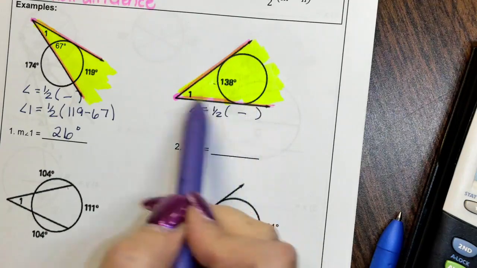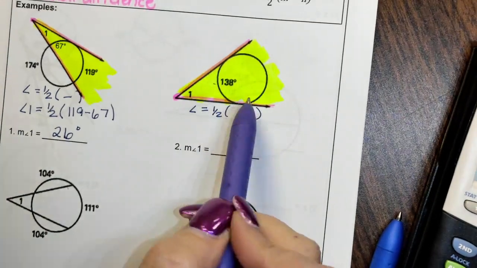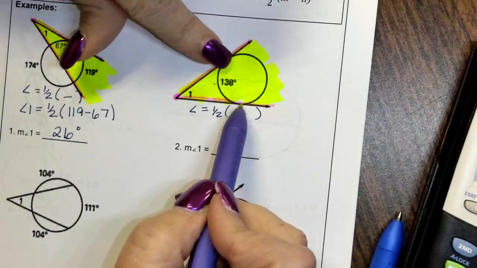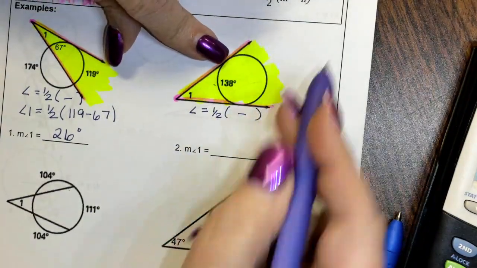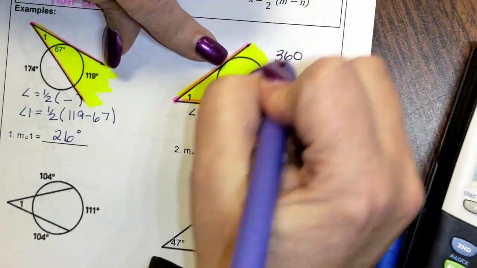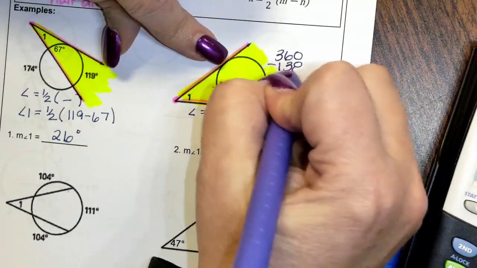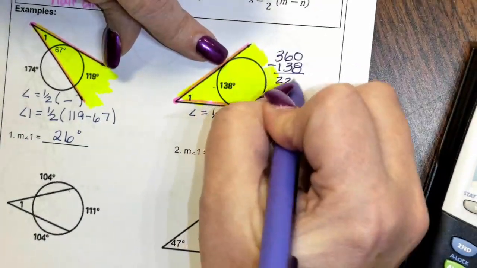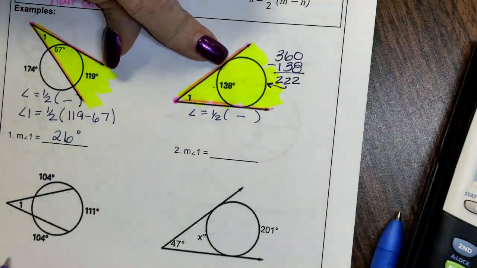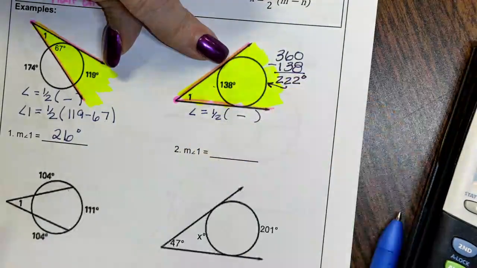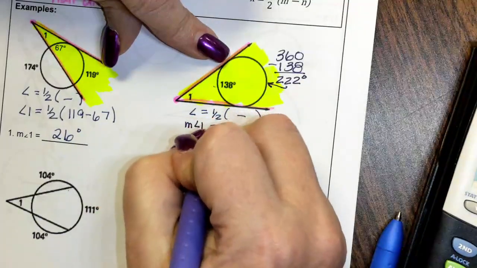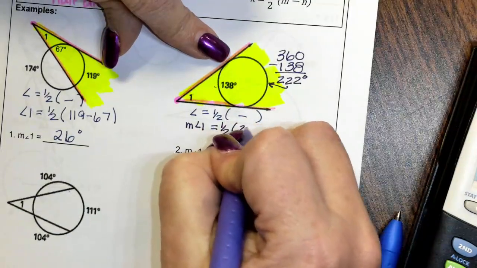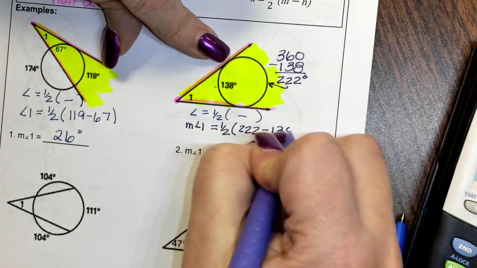Since the sides of this angle are tangents, they cut this circle into two pieces, this outside piece and this inside piece. Well, a full circle is 360. I'm going to subtract 138 from 360, and I get 222. That means this arc is 222 degrees. Now I have the two arcs that I need, my far arc and my near arc. So the measure of angle 1 is equal to half of 222 minus 138.